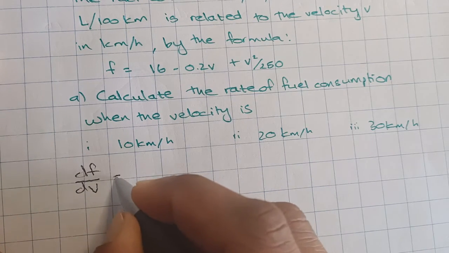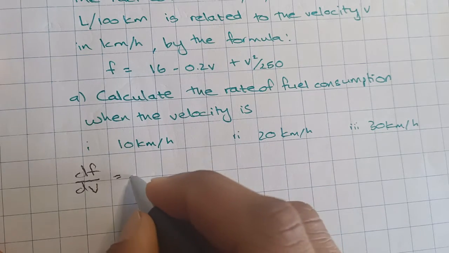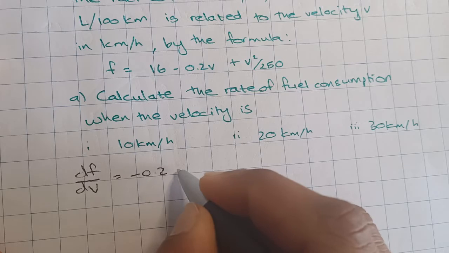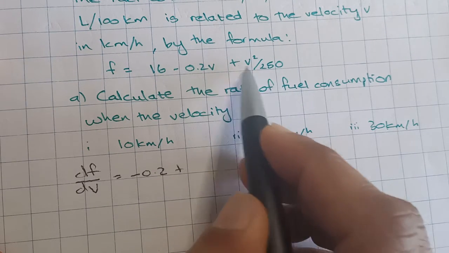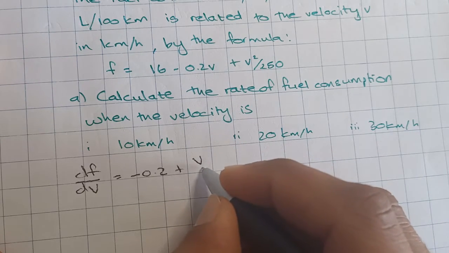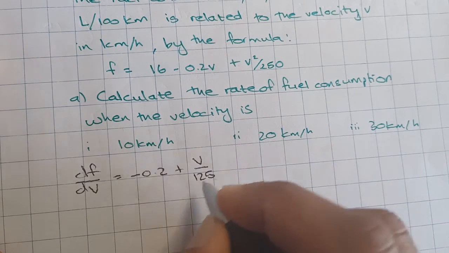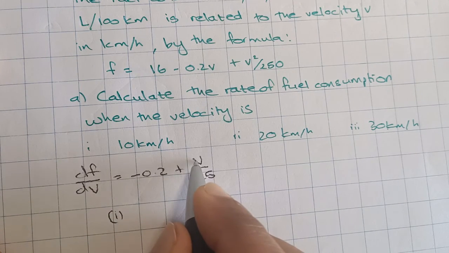dF/dv will equal 16 derived as 0. When you derive negative 0.2v, you get negative 0.2, plus the 2 goes to the front, multiply it and divide it into 250 will become 125. So you'll end up with v over 125. And then for each of these, you simply substitute 10 in there for v.